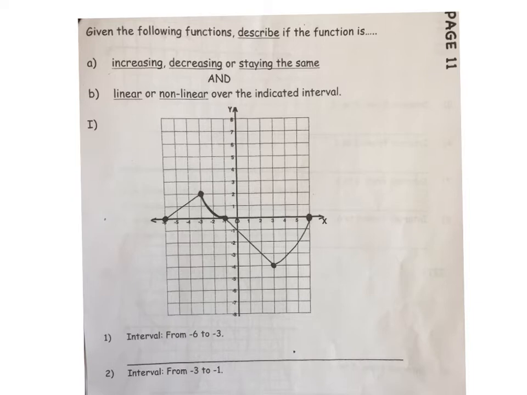There are two main things to keep in mind as you examine these piecewise functions that have been plotted on the coordinate plane. Number one, or letter A. As your eyes move left to right across the coordinate plane, determine whether the function is increasing, decreasing, or staying the same or level. So that will be decision number one.